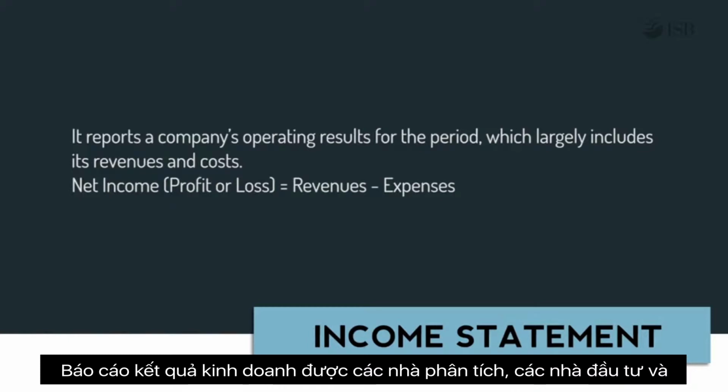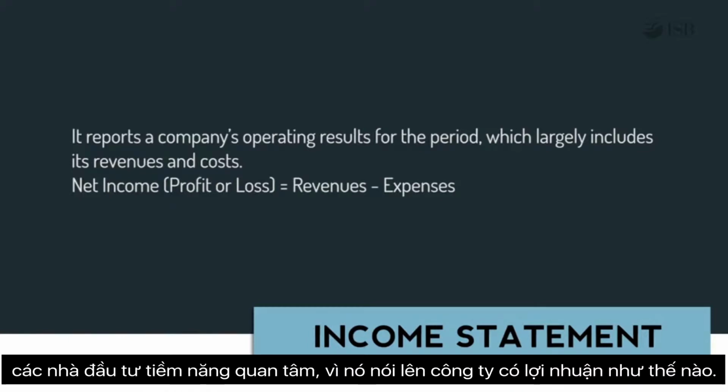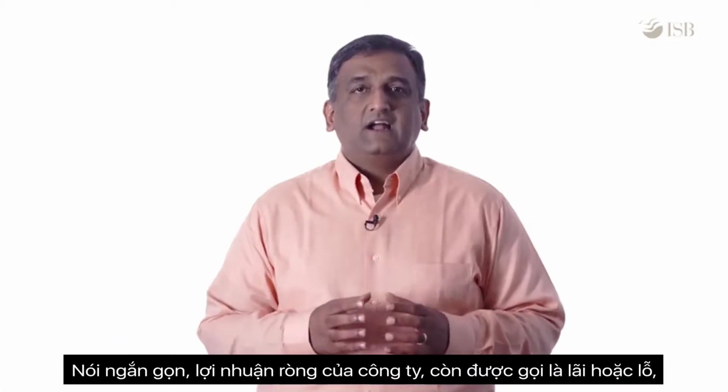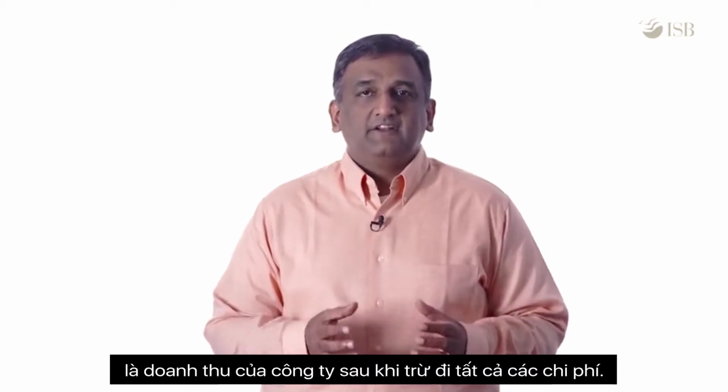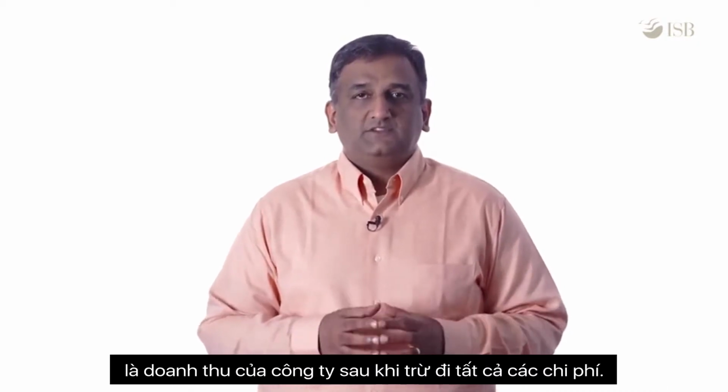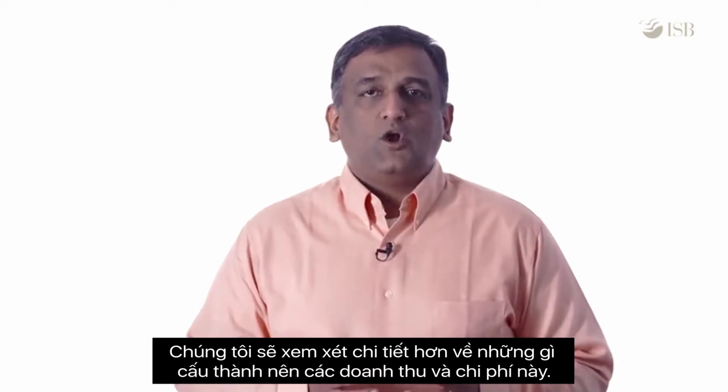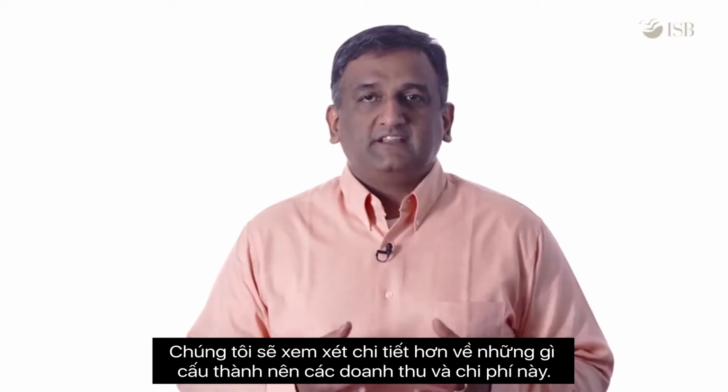The income statement is of interest to analysts, investors, and potential investors as it tells them how profitable a company is. In a nutshell, a company's net income, which is also called profit or loss, is its revenues minus all expenses. We will look in greater detail at what constitutes these revenues and expenses.